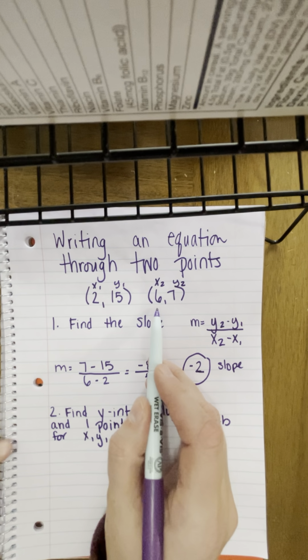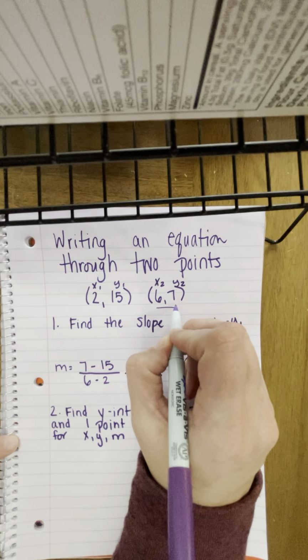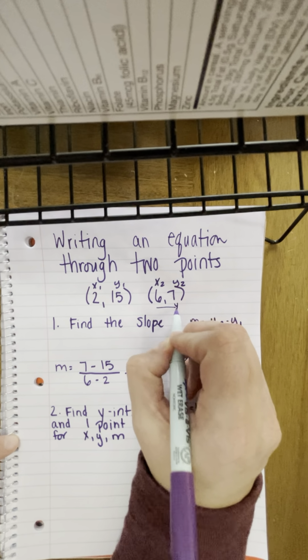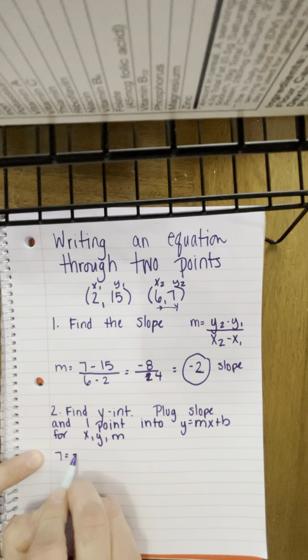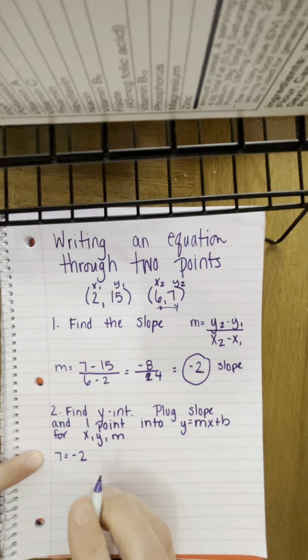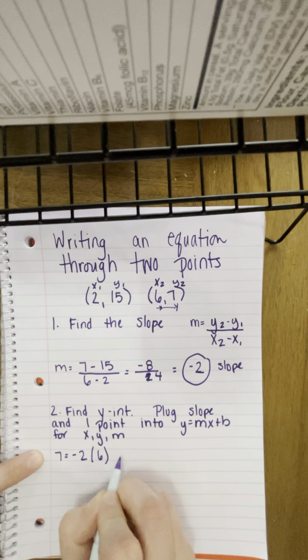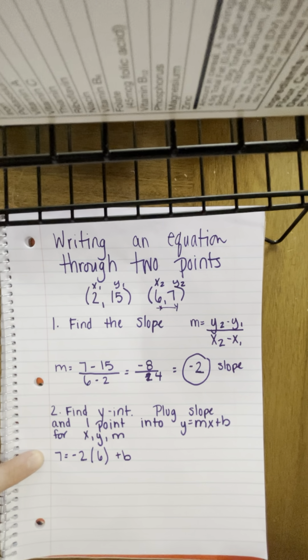So I'm going to pick this right here. This is my y, this is my x. So I have 7 equals m, which is negative 2, x is 6, and the b is what we don't know.